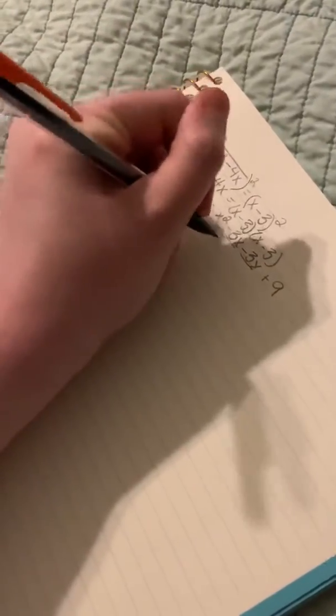So we've got 12 minus 4x equals x squared minus 3x plus 9. Then combine your like terms. So we'll combine the negative 3x's, so we get negative 6x plus 9.